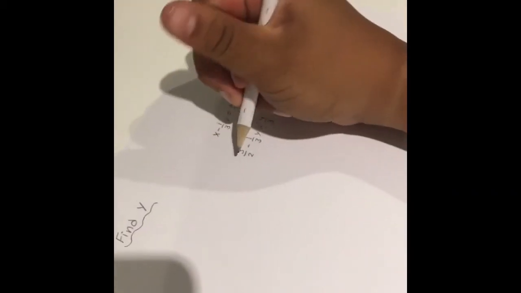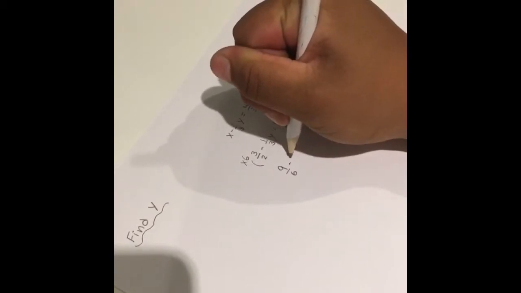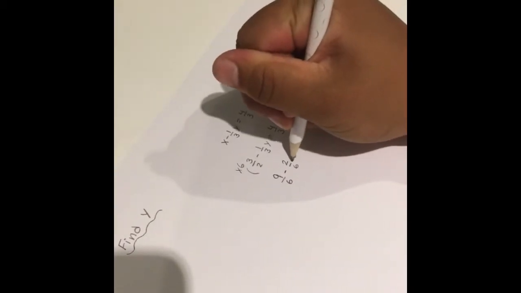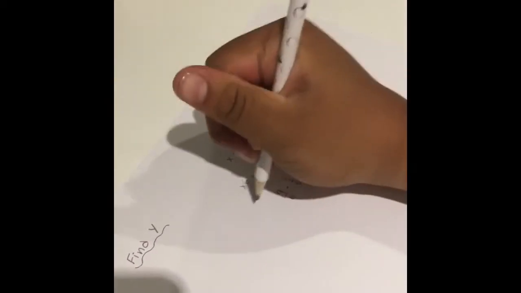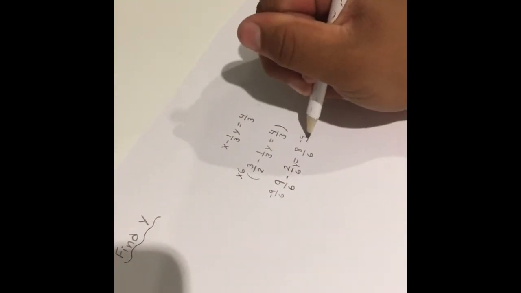Part 2 for this question is to find y. So step 1 is you're going to plug into the first equation what you got for x, which is 3 over 2. And once you have that, you're going to find a common denominator, which in this case is 6. And then after that, you're going to subtract 9 over 6 from both sides.